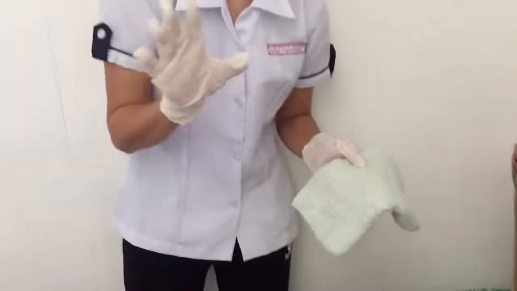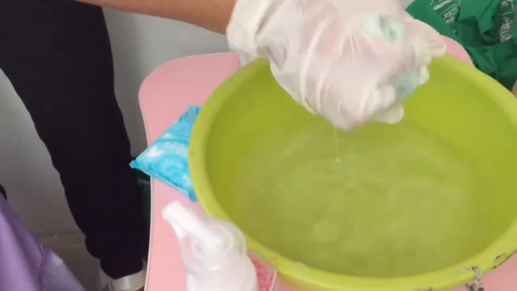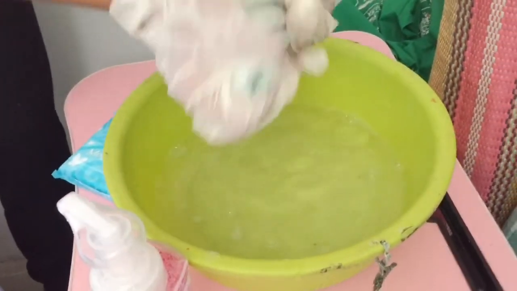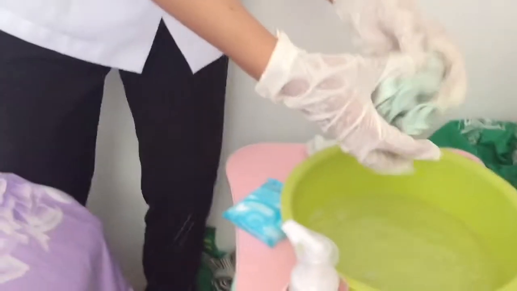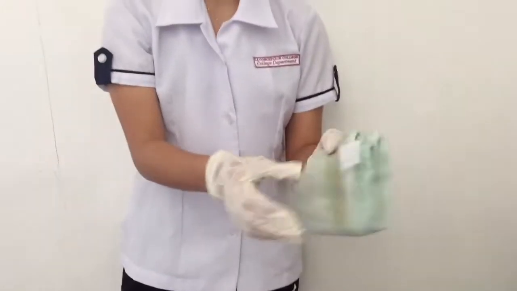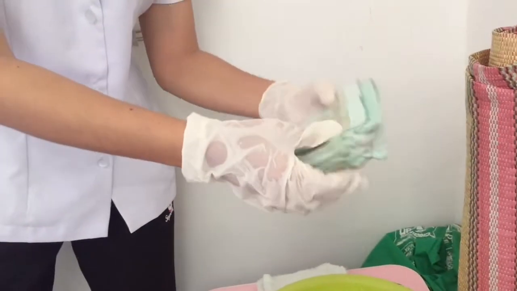And also, the next step is to use the washcloth without the soap. And then make the 4 squares method.